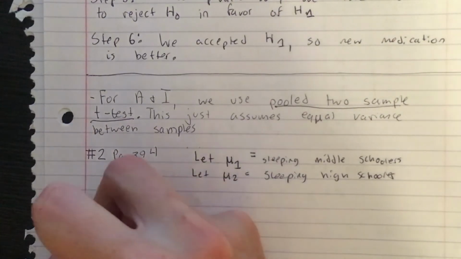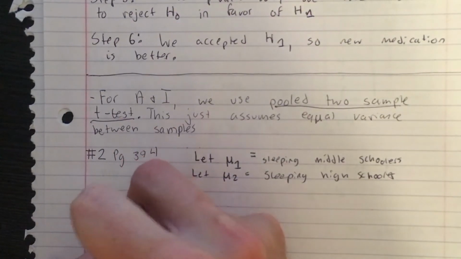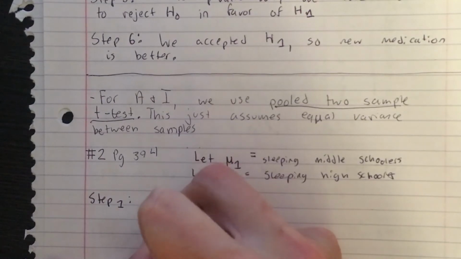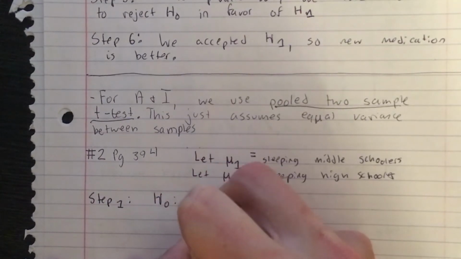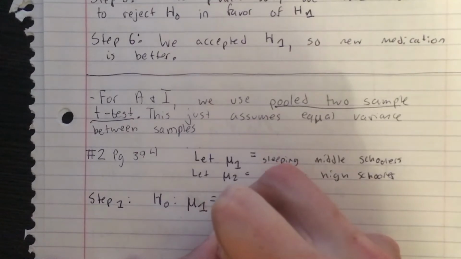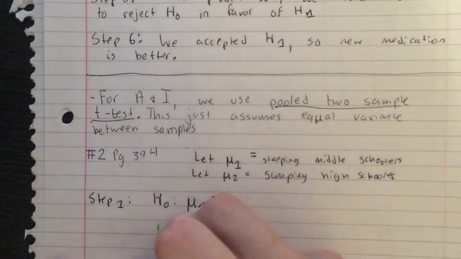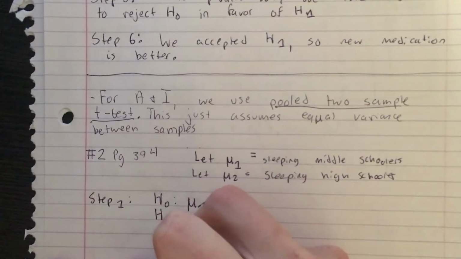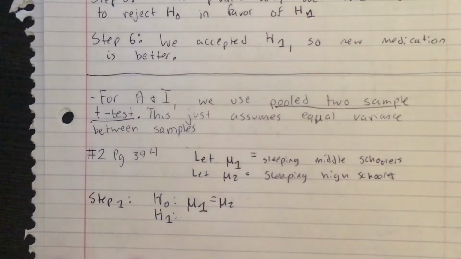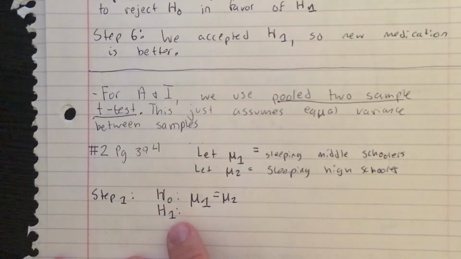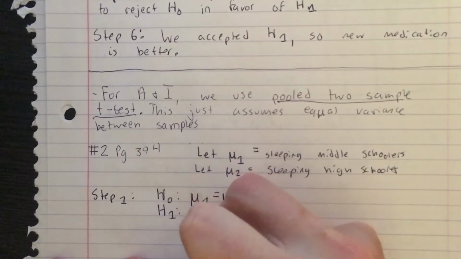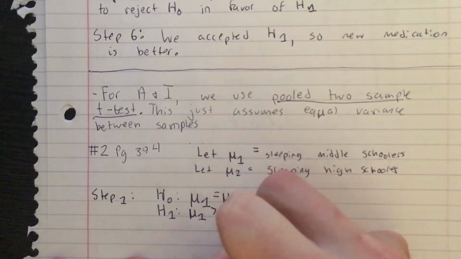And so the null hypothesis here for step 1 is that mean 1 is equal to mean 2. That's the status quo. It's accepted that they're the same until someone comes and proves them wrong. And then the alternate hypothesis here is what we're trying to prove. So the researcher claims that high school students sleep less. So then that means that middle schoolers will be greater than high schoolers here.